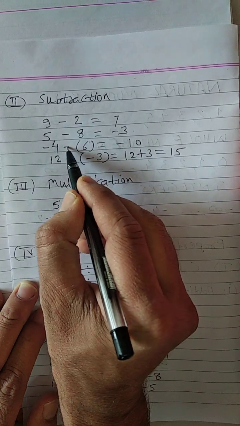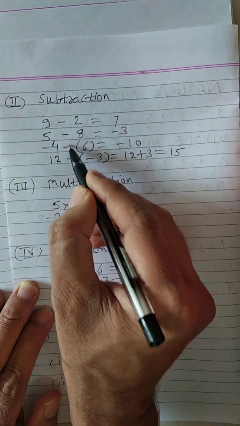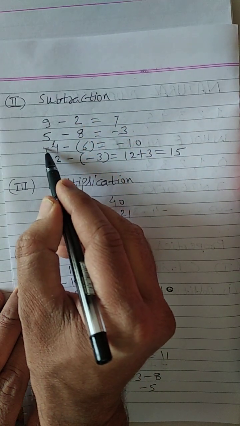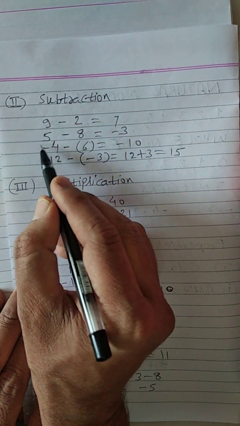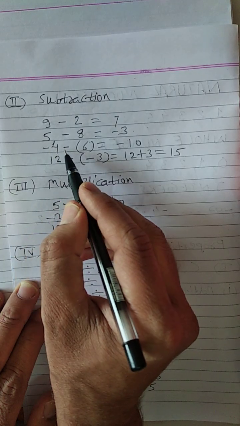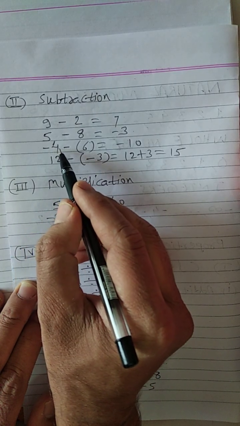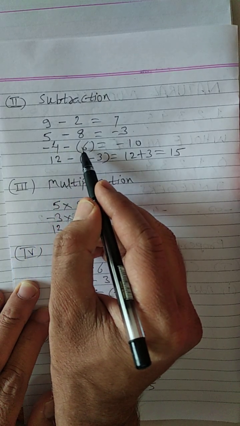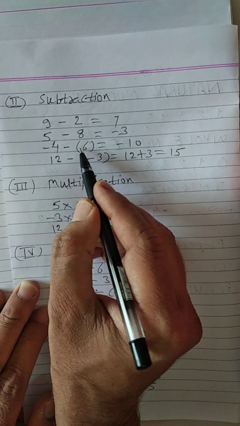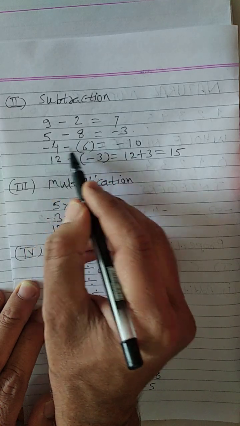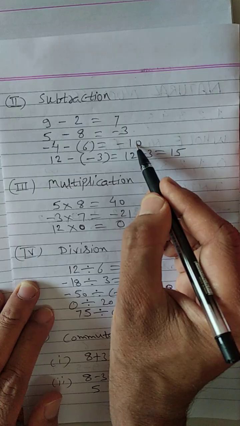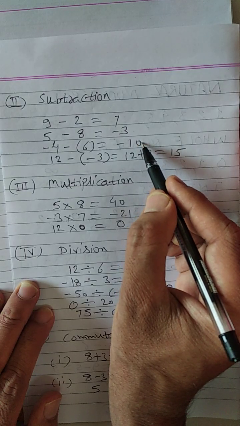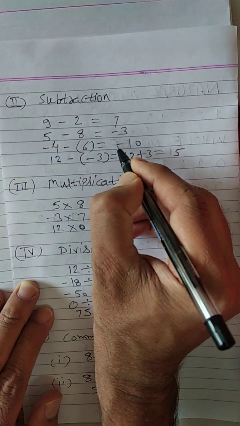This minus sign indicates the operation of subtraction. This minus sign indicates that the integer itself is negative. So minus 4 minus 6, when I open this bracket, it will remain minus. Both numbers are minus, so I get the answer minus 10. Is it an integer? Yes, minus 10 is also an integer.